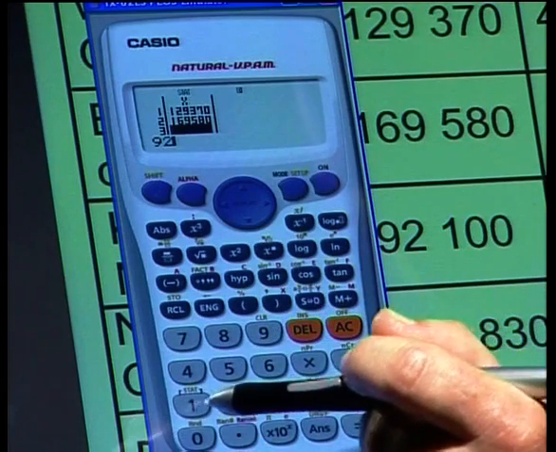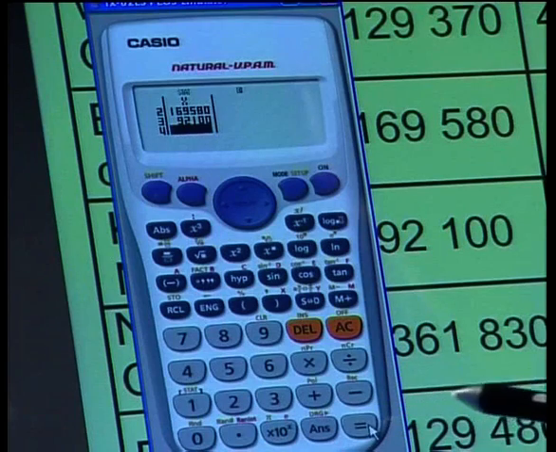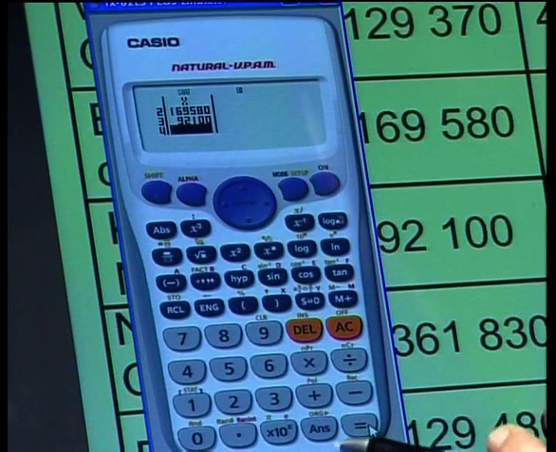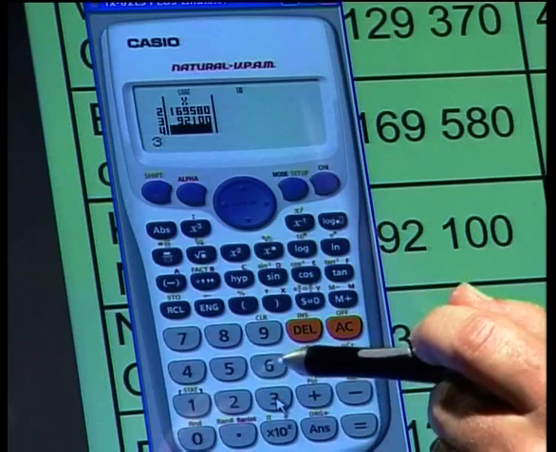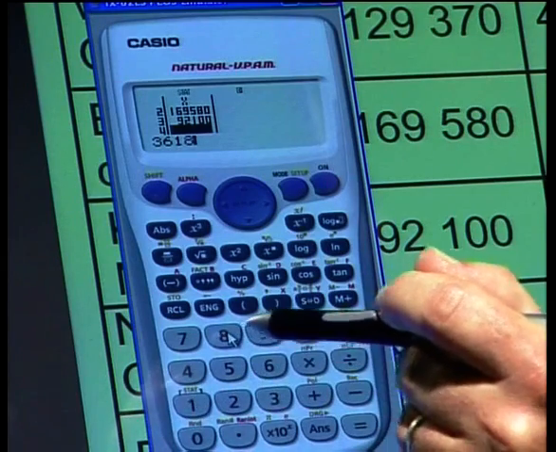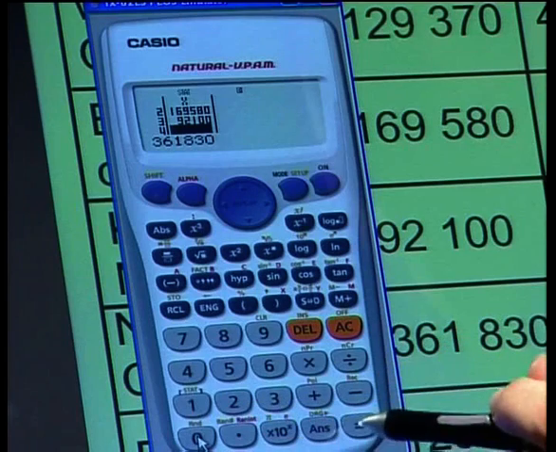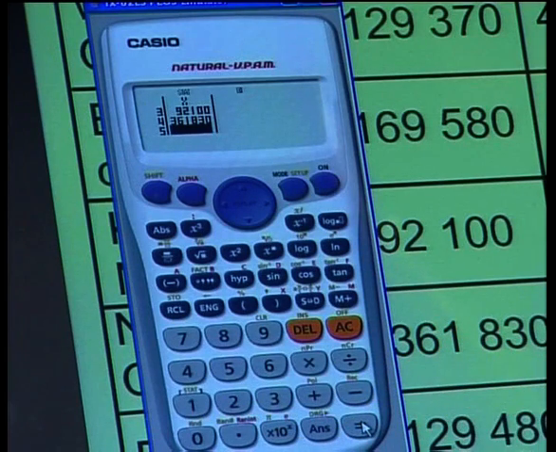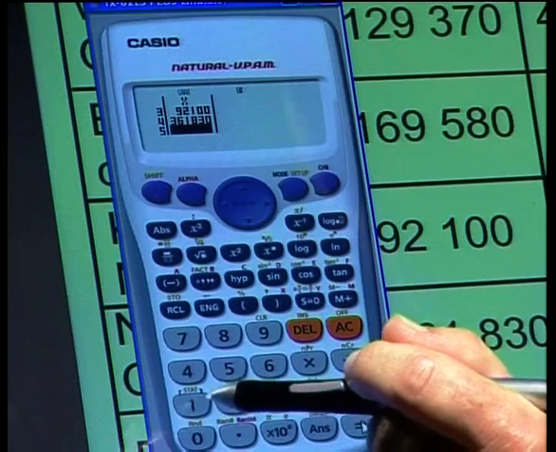92,100. Then we've got 361,830. 129,480.